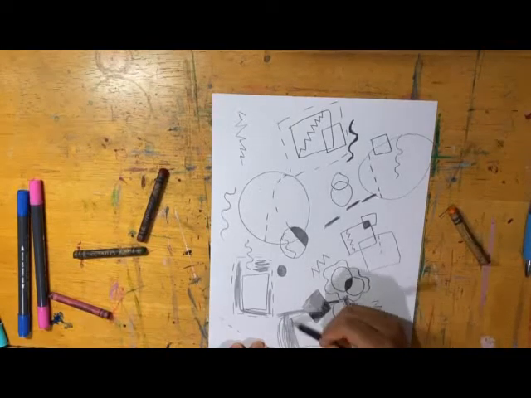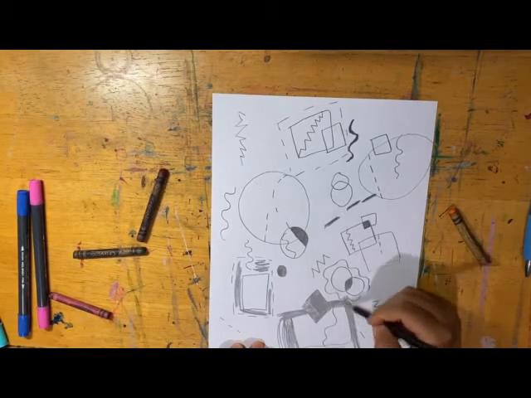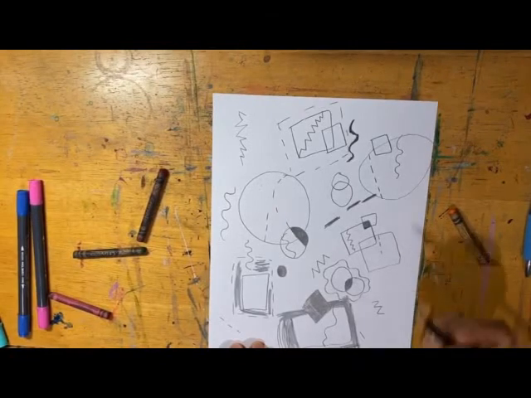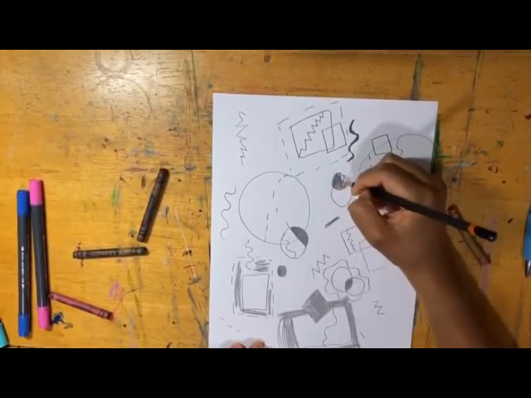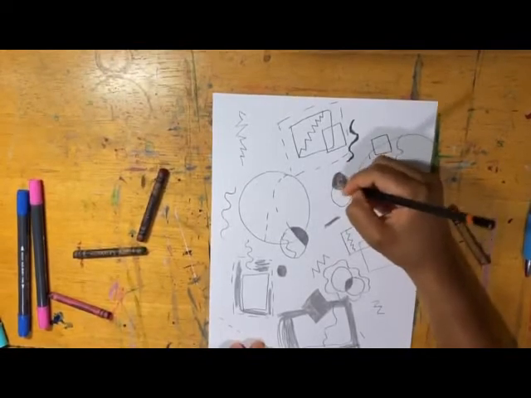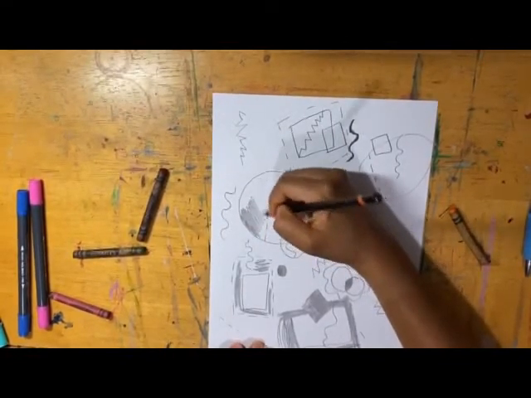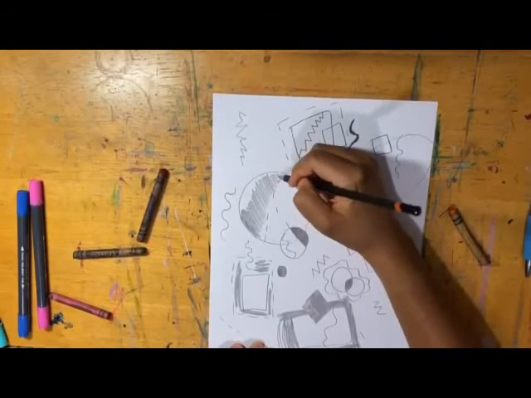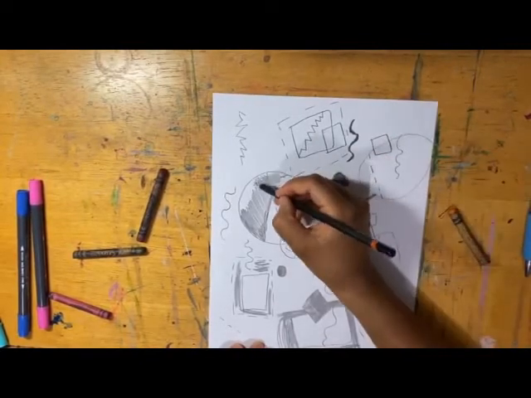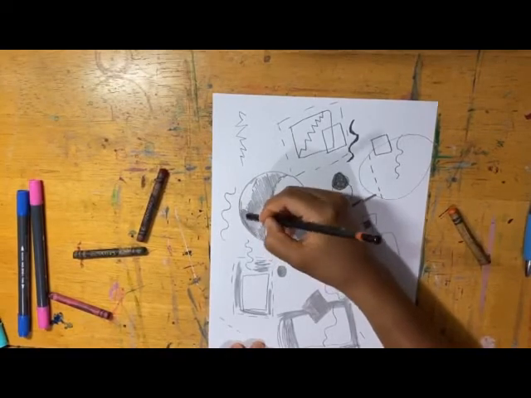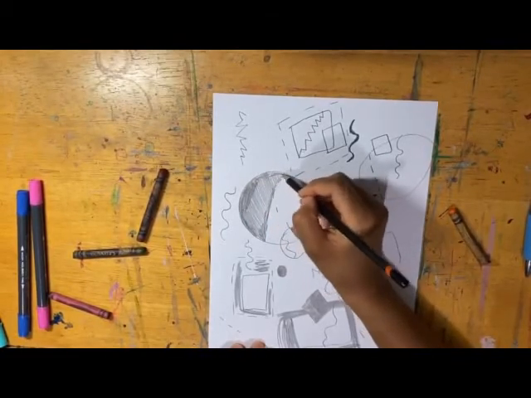The shapes look almost like they're wiggling at the bottom. You can try outlining some shapes and leaving the insides blank, or outlining them and coloring them in.